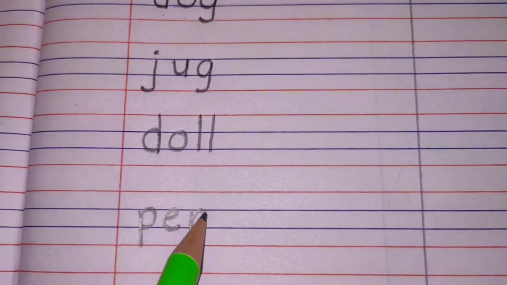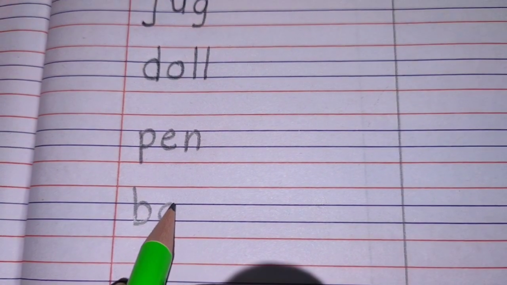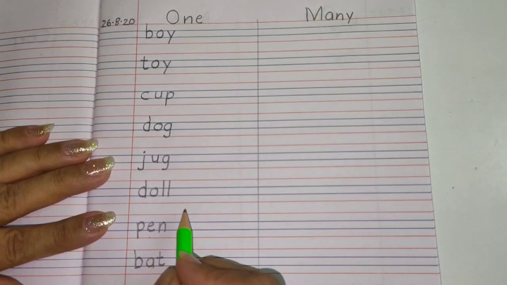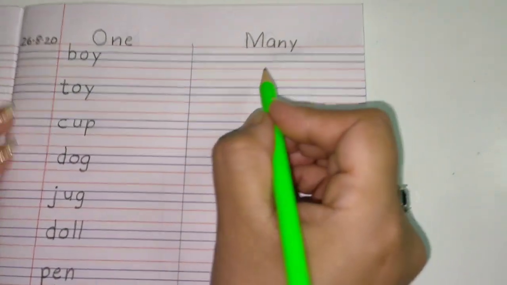Next word is pen. P-E-N, pen. And the last word is bat. B-A-T, bat. Remember children, to write near the margin line. Do not write somewhere in the middle. Okay children? Now we will write the answers.